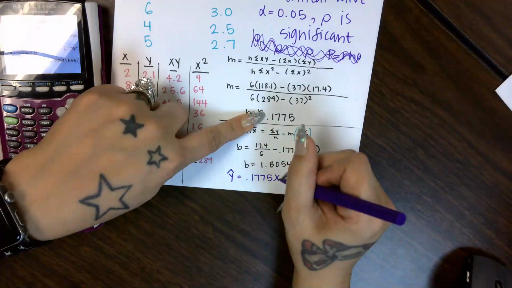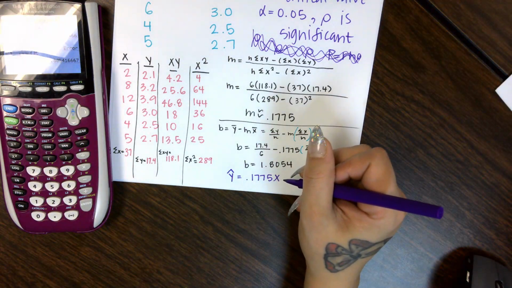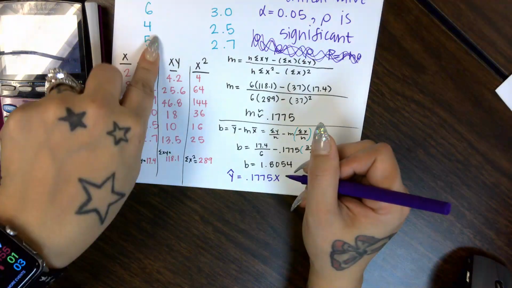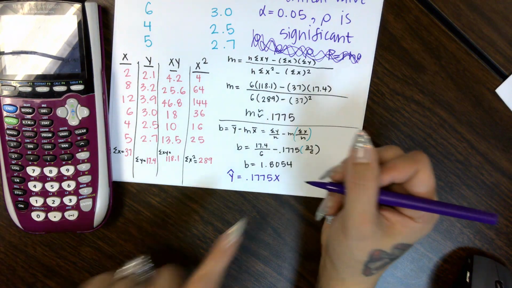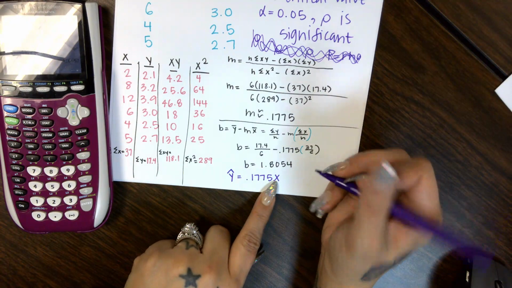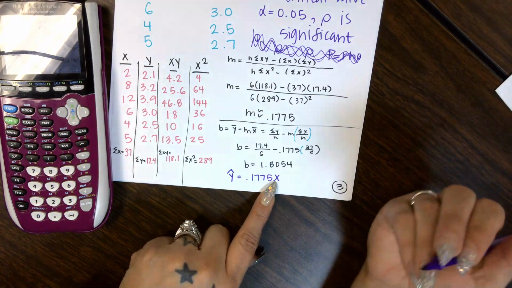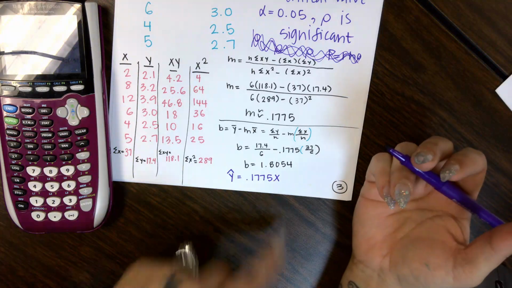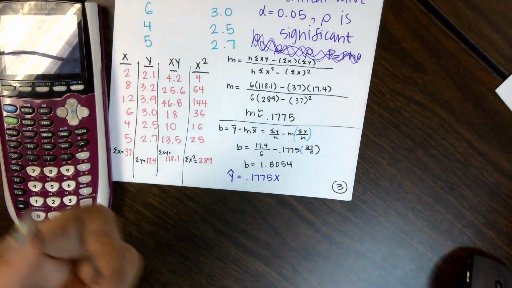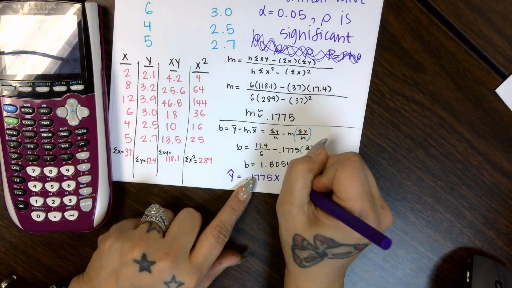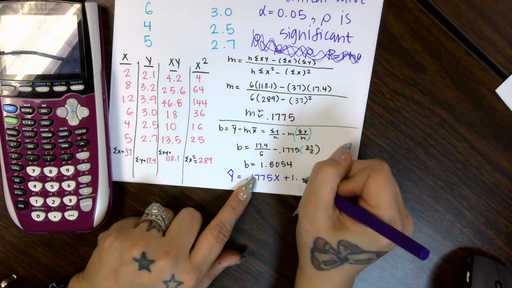We can, if given an x value, a time spent studying, figure out what the predicted value would be for their GPA, but here it's going to be x. So mx and then plus b. Y'all, if your b ends up being negative, you would use the negative. I think each time I've ever seen it, it's been positive. 1.804.